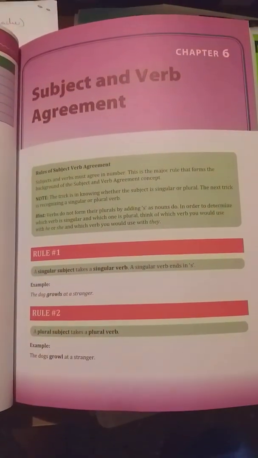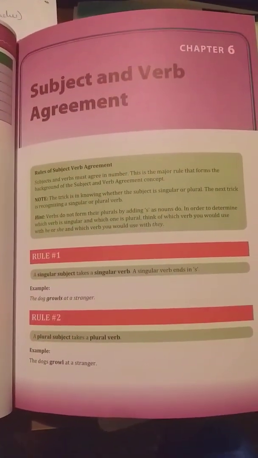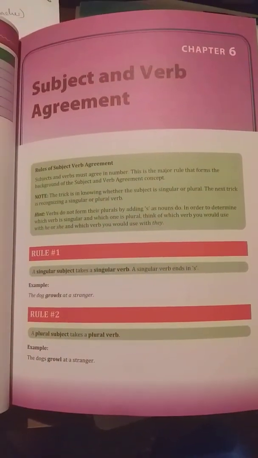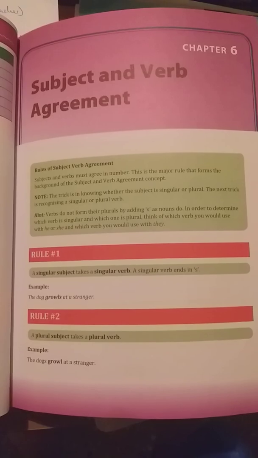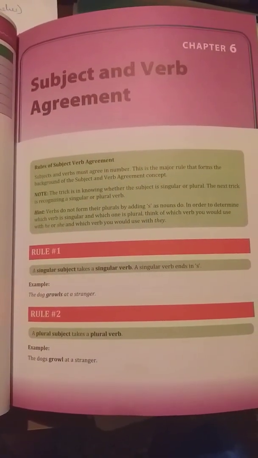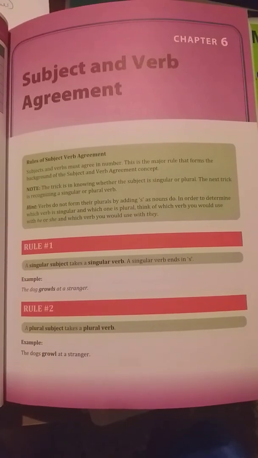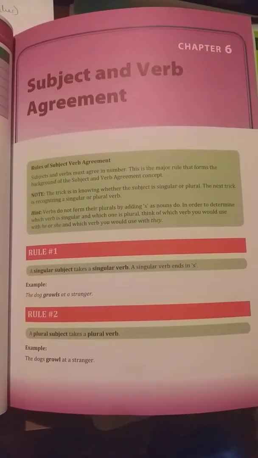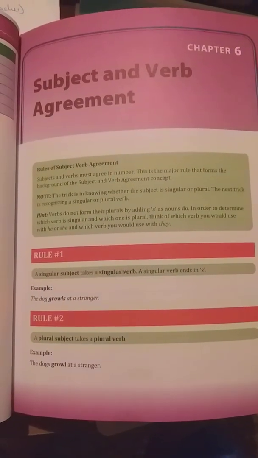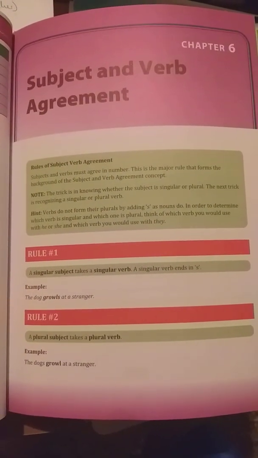Good day, class. Today we are going to review the first 10 rules of subject-verb agreement. Seeing that we did that weekly test last week, I was a bit disappointed that some children did not do so well, which leaves me with the impression that you all are not revising your rules.